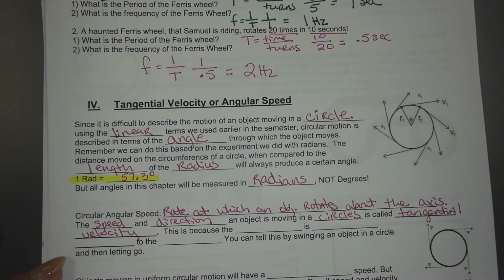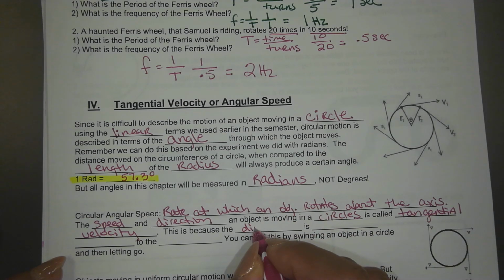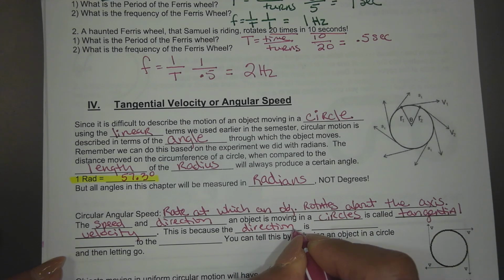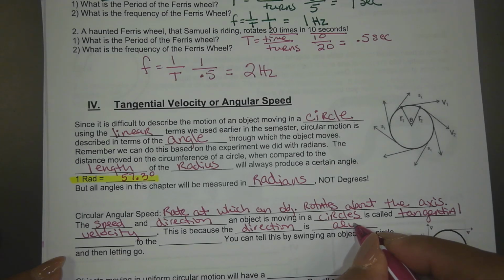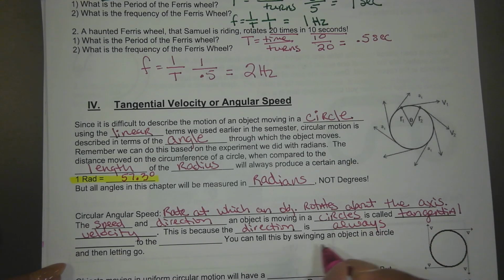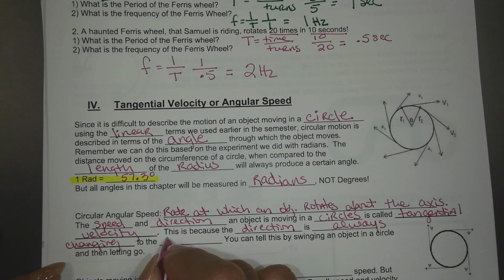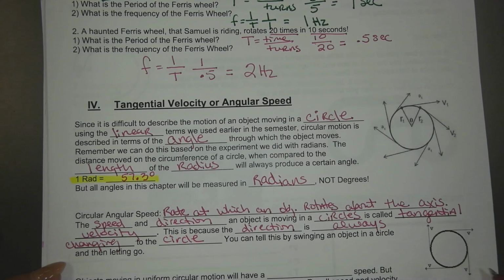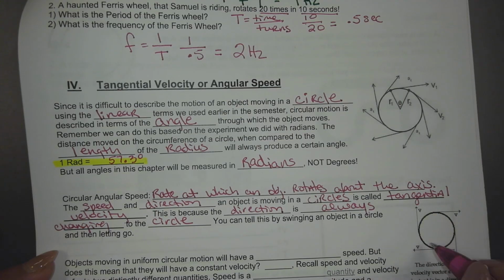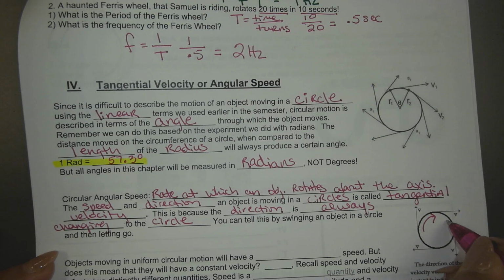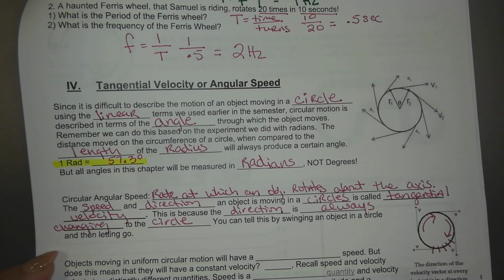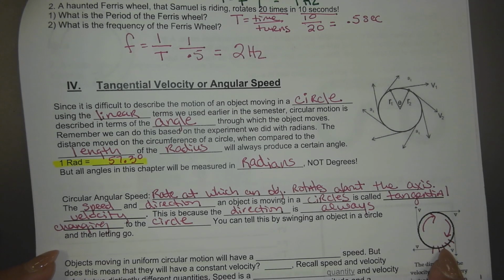And this is because the direction is always changing to the circle. For an object to rotate in a circle, at every given point in that circle, it has to change directions, change directions, change directions.